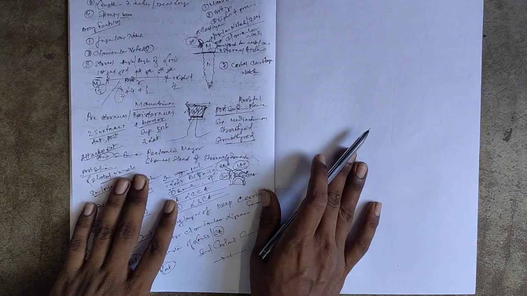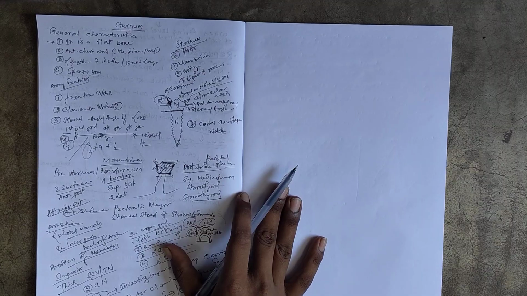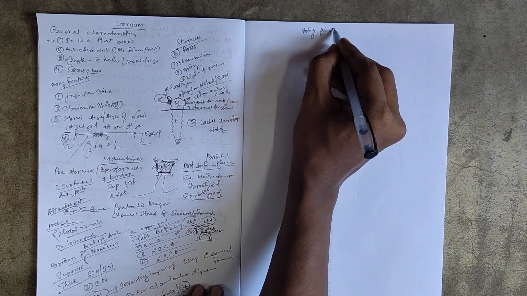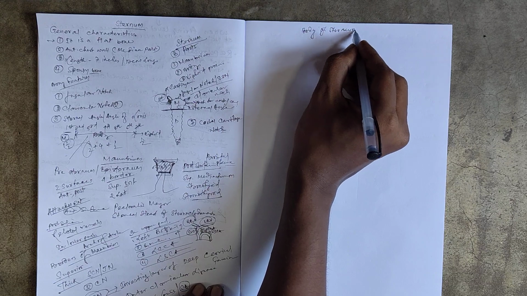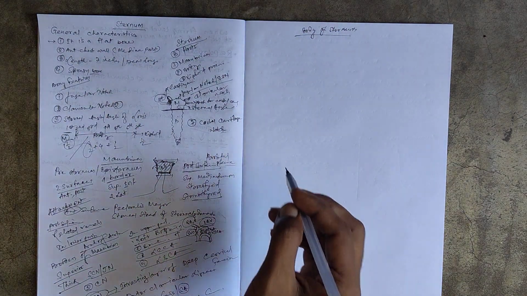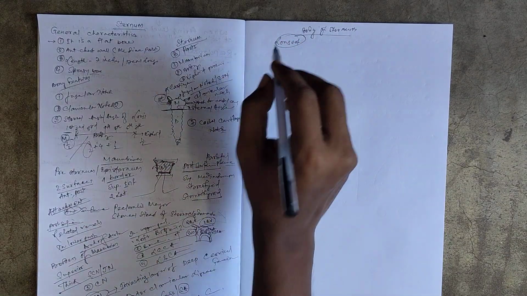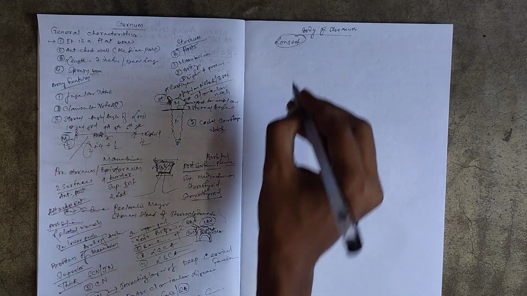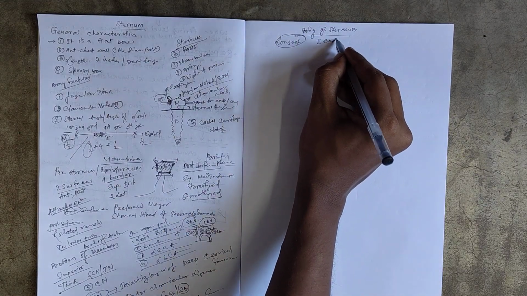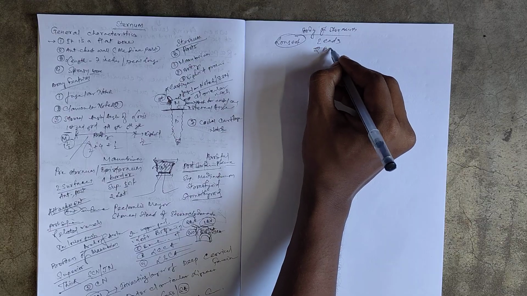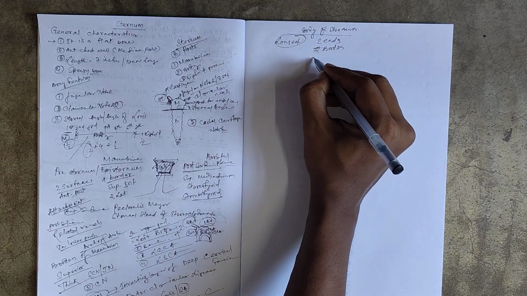Now we will discuss the body part. Body of sternum. The body is the longest part of the sternum. So it is the longest one. And it has two ends, two borders, and two surfaces.